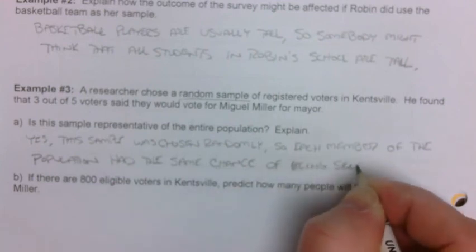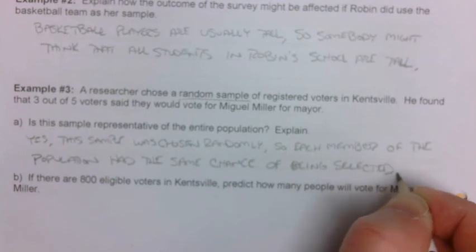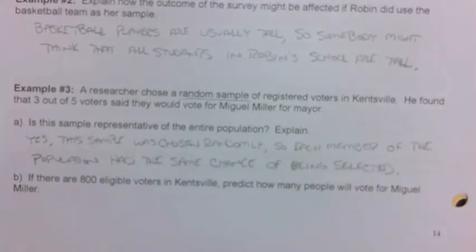So again, when your sample is completely random like this, everyone has the same chance, then it's going to be a representative sample.